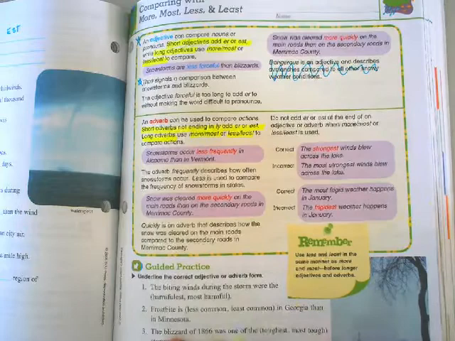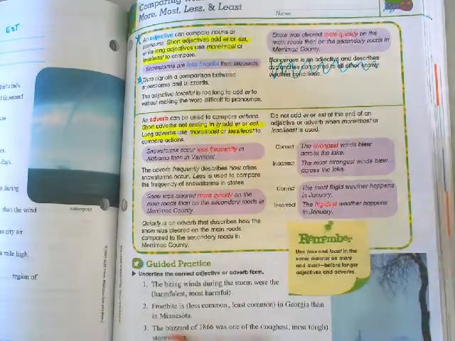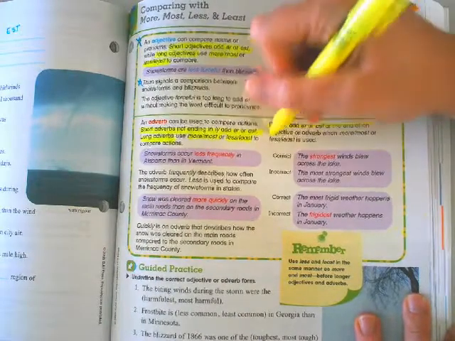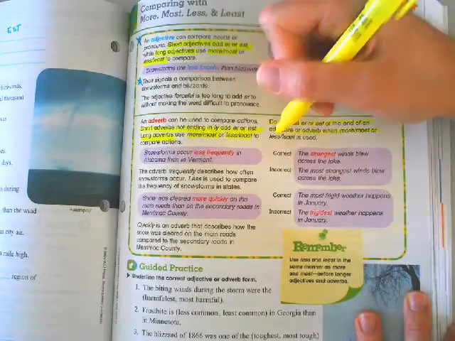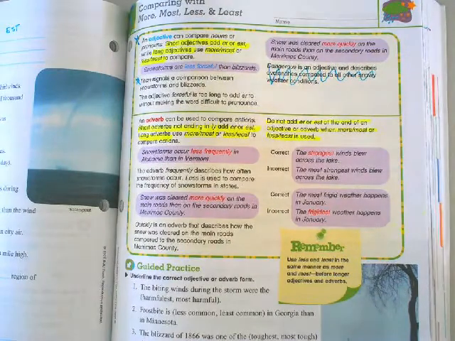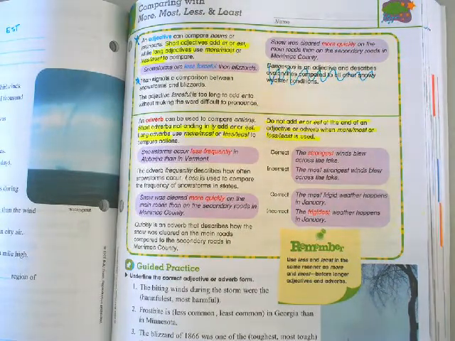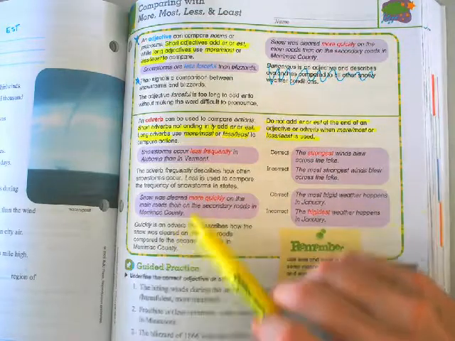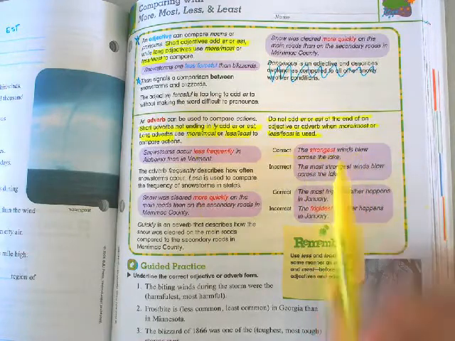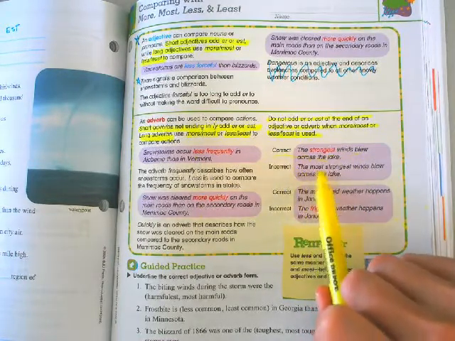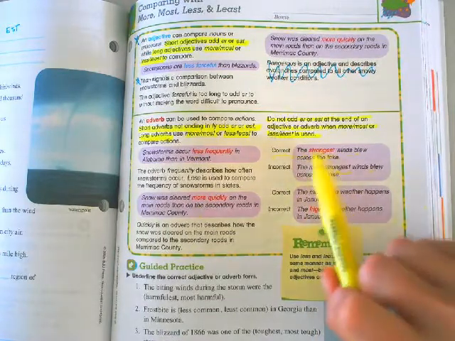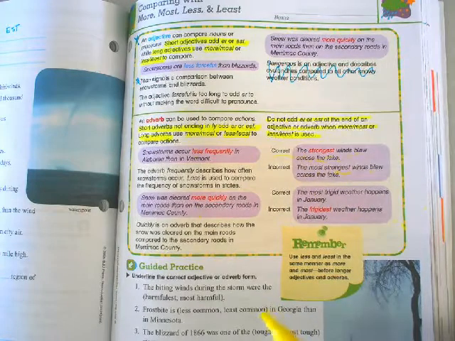Do not, I'm going to highlight this, do not add er or est at the end of an adjective or adverb when more or most, less or least is used. So you don't add er or est when you use these keywords right here. So here's a correct sentence. The strongest winds blew across the lake. This is incorrect. The most strongest winds blew across the lake. Because we already have a comparing word right there, we don't need to add that extra word.